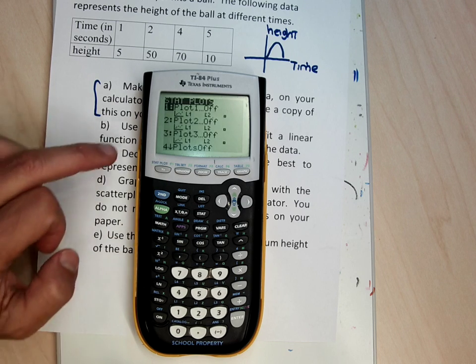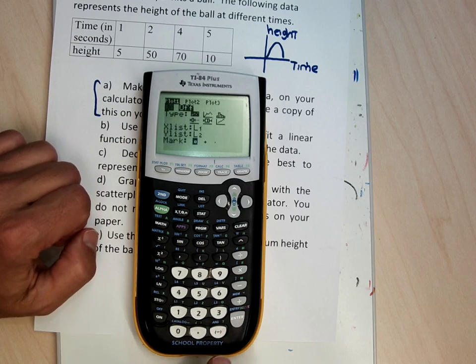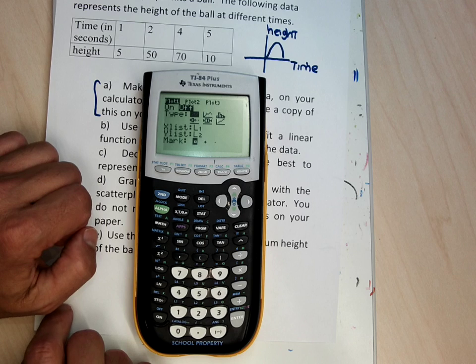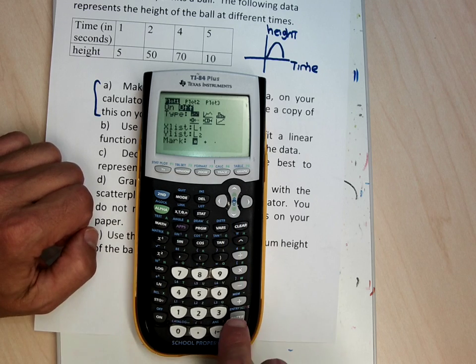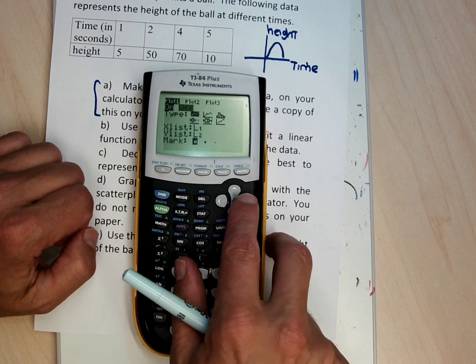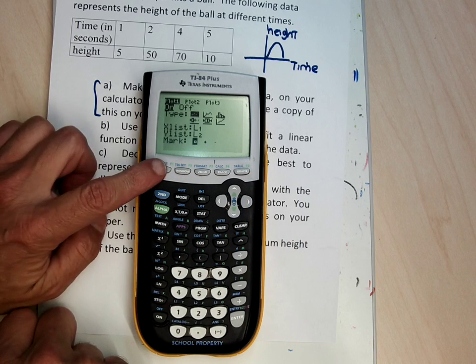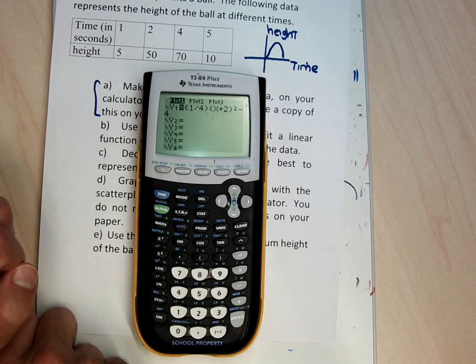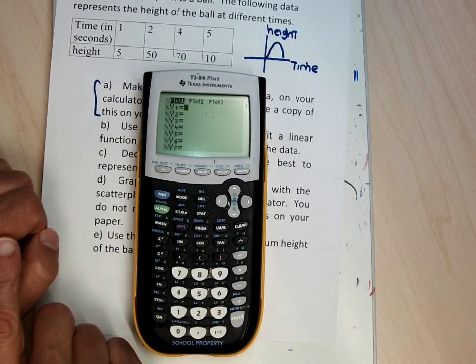Now I'm going to hit enter to get this plot 1 on. So I'm going to hit enter, and then my cursor was blinking on the on. That's all I need to get it. Get my cursor blinking on the on and hit enter. And now the off won't be darkened anymore. The on will be darkened. And if I hit my y equals button, the plot 1 is on. I better clear this function out. And let me graph the data.